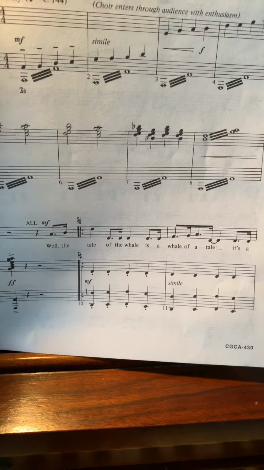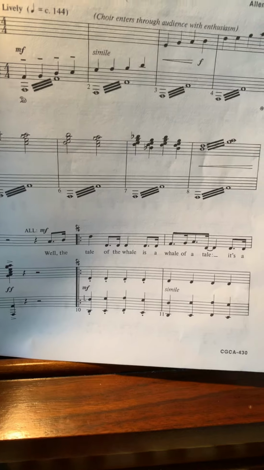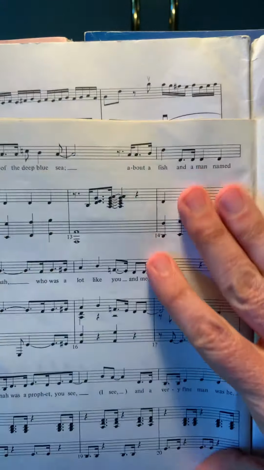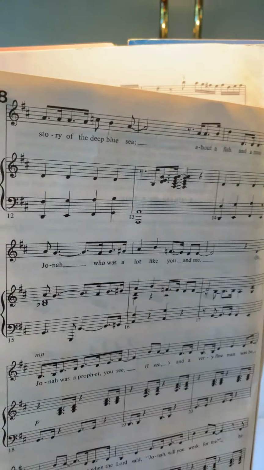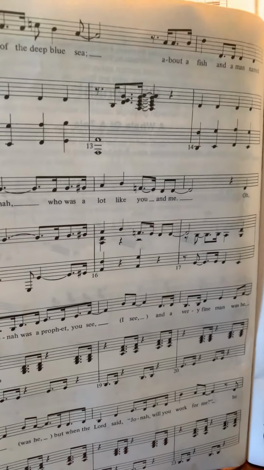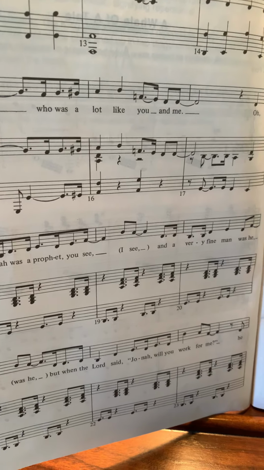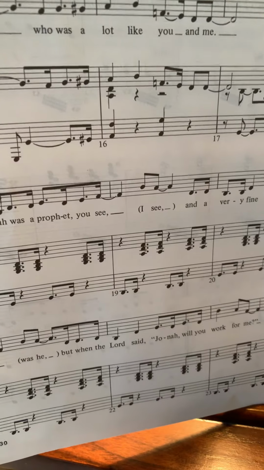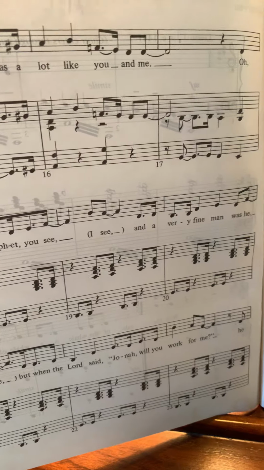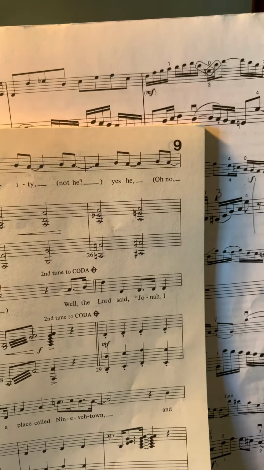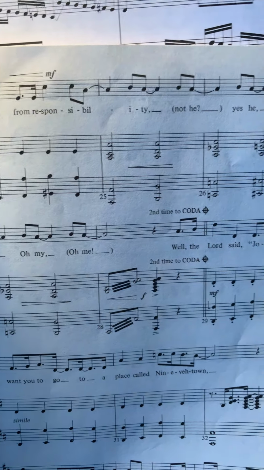So let's do just kind of a slow time through from the beginning. Right where you come in. 1, 2, 3. Well, the tale of the whale is a whale of a tale. It's a story of the deep blue sea, about a fish and a man named Jonah, who was a lot like you and me. Oh, Jonah was a prophet, you see, I see, and a very fine man was he. But when the Lord said, Jonah, will you work for me? He ran from responsibility, not he, yes he, oh no, oh my, oh me.